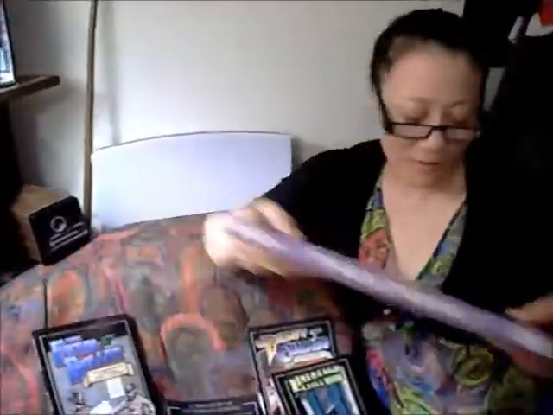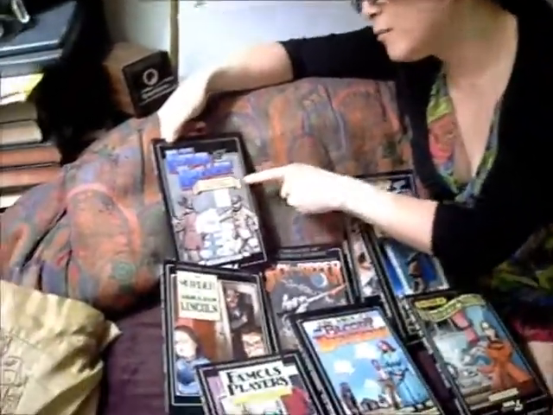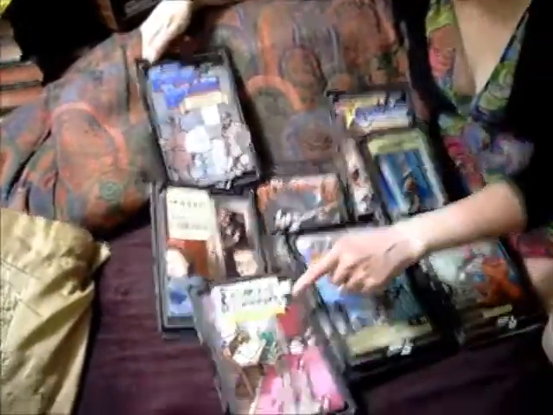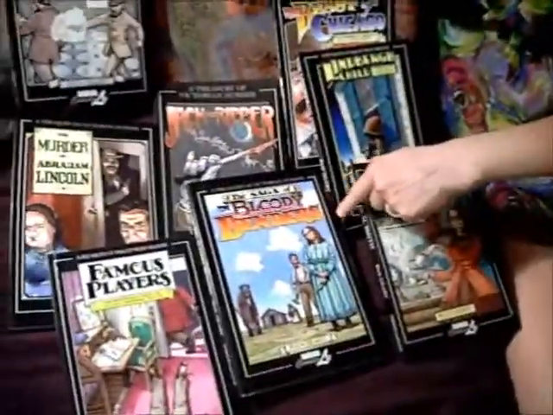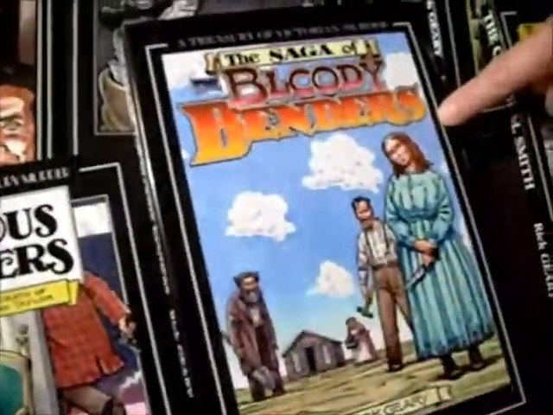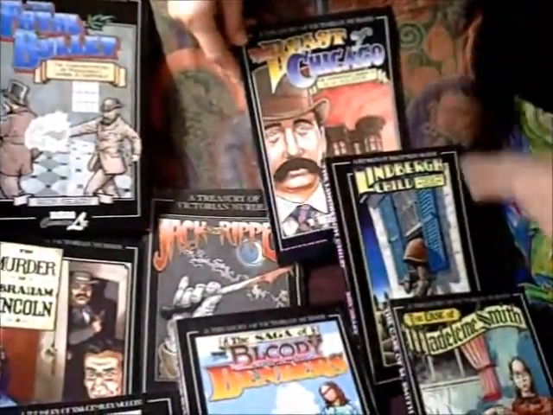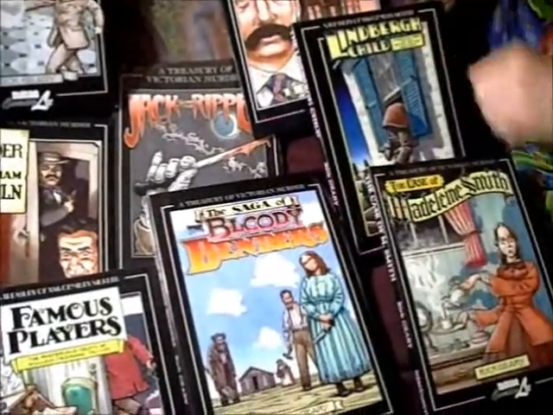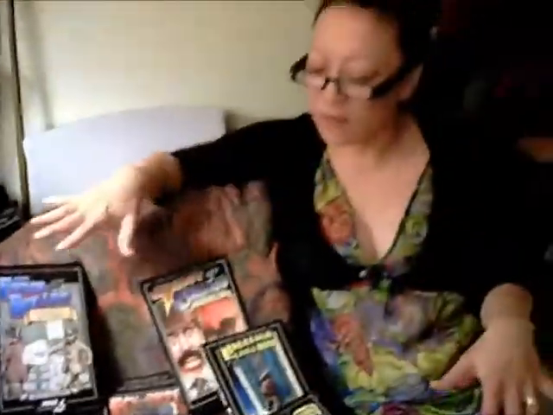Okay, now we move on to Rick Geary. Now there's a whole bunch of these. Fatal Bullet, Murder of Abraham Lincoln, Famous Players, Jack the Ripper, Bloody Benders, Beast of Chicago, Lindbergh Child, and The Case of Madeline Smith. So these are all about actual people and their victims.